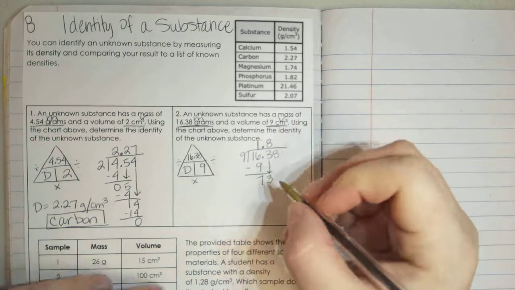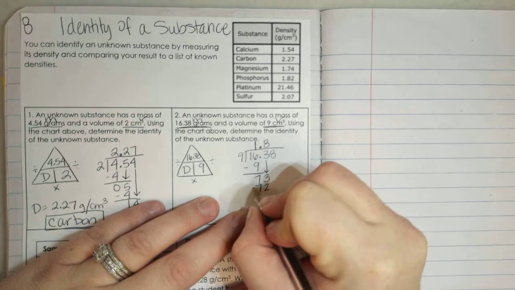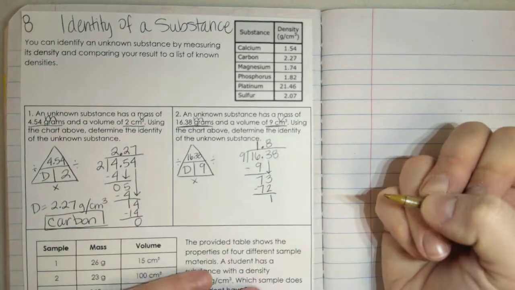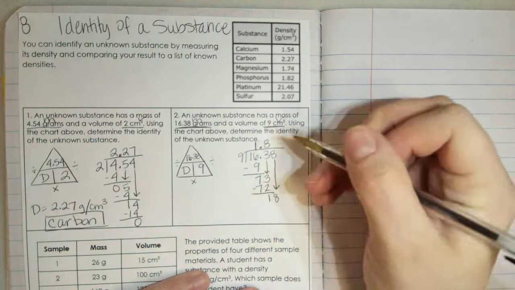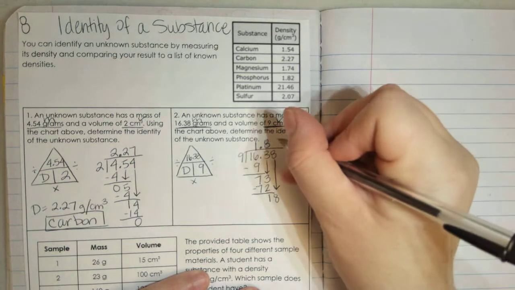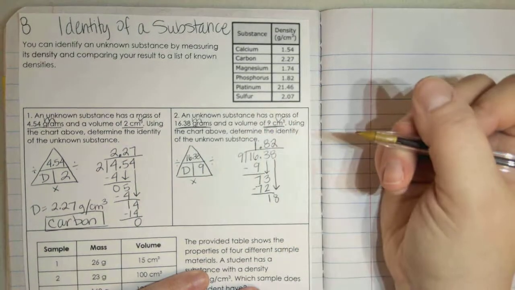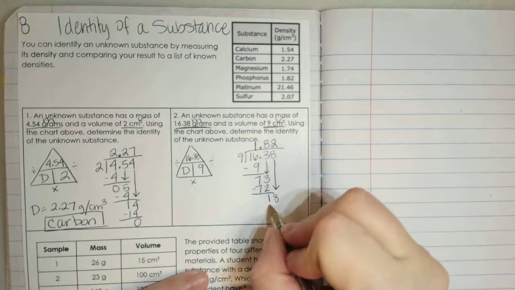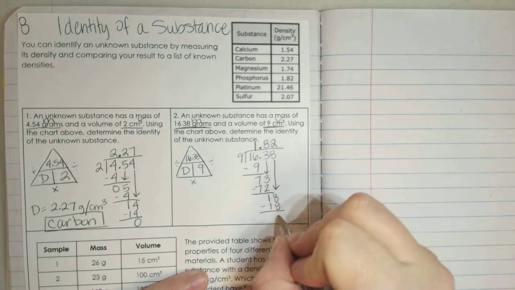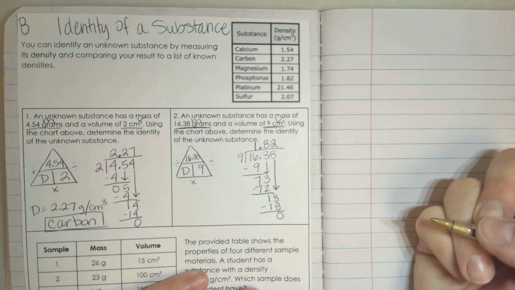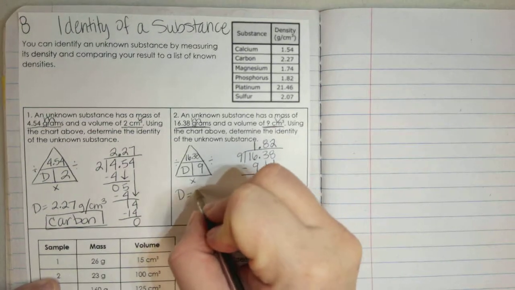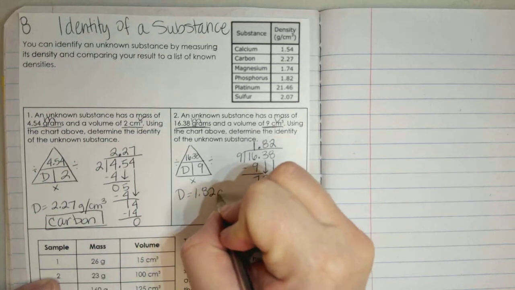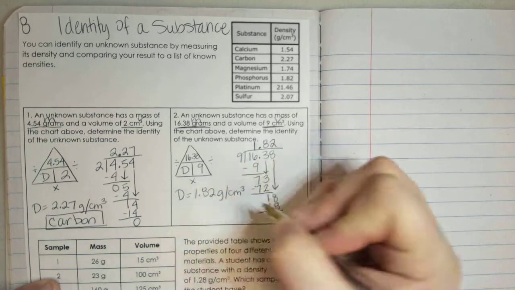So 9 times 8 is 72. Subtract, and I'm left with 1. Bring down my 8. How many times does 9 go into 18? That's twice. 2 times 9 is exactly 18. So now we have a remainder of 0, which means that we're done, and we have our answer. So the density of this unknown substance is 1.82 grams per centimeter cubed.